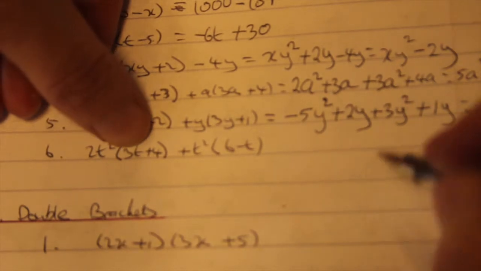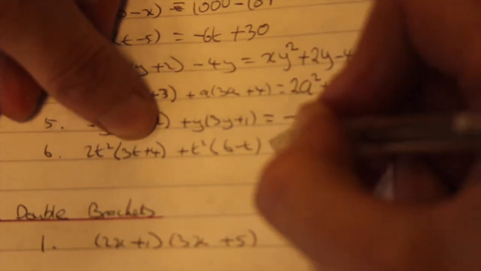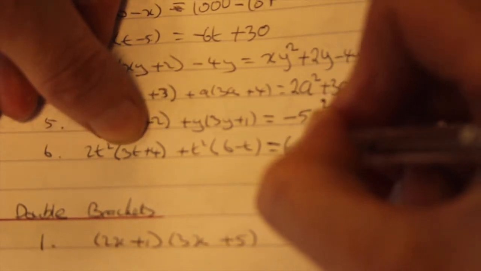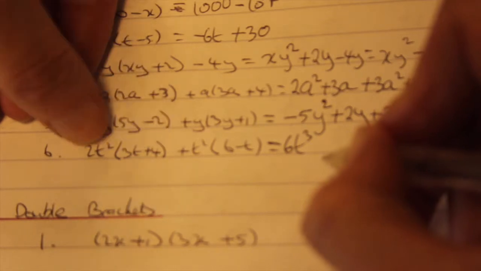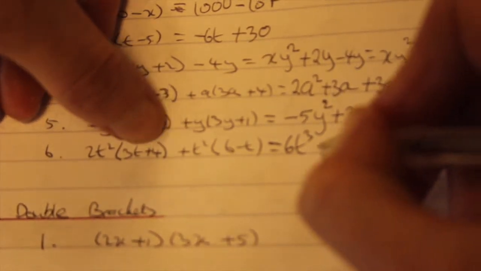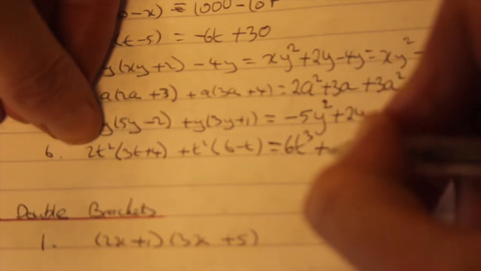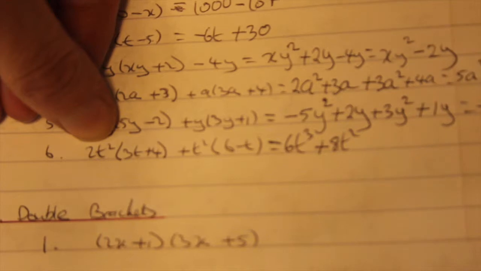2t squared times 3t. So again, there's no signs to worry about between the first two terms. So do the number. 2 times 3 is 6. Then t squared times t is t cubed. Now do 2t squared plus 4. So it's a positive. 2 times 4 is 8, and the letter is t squared.